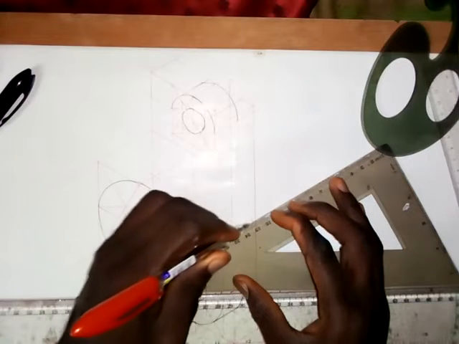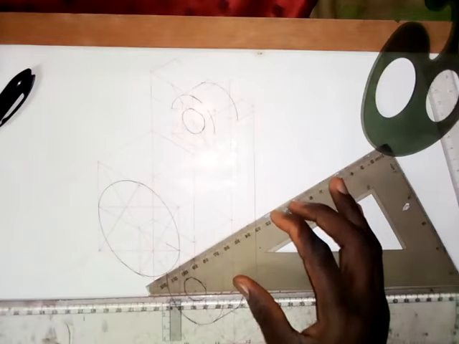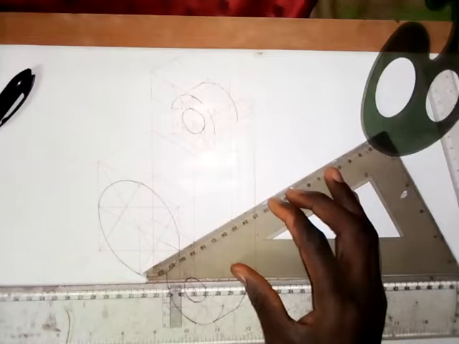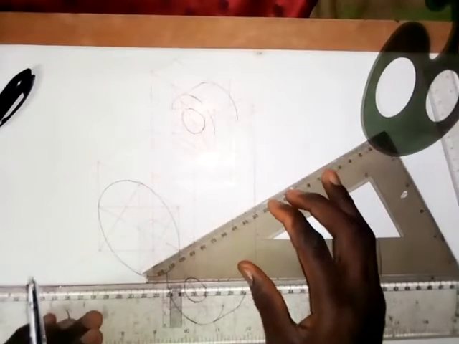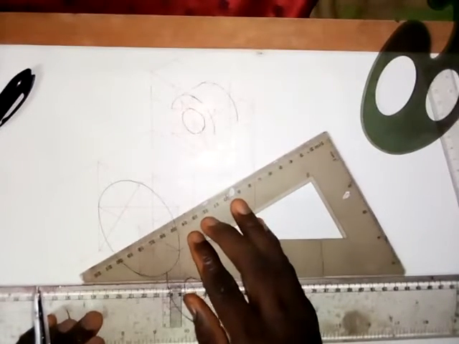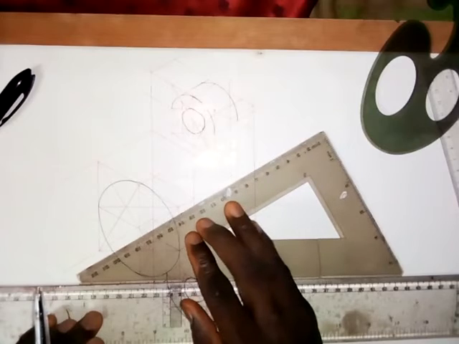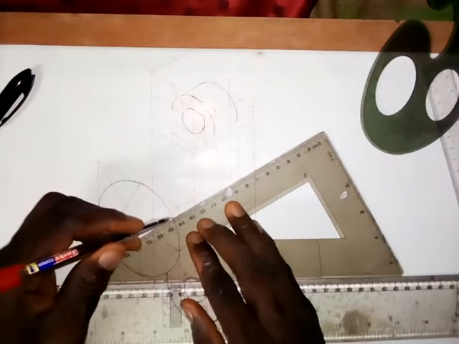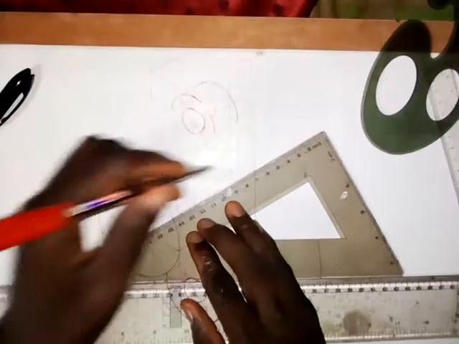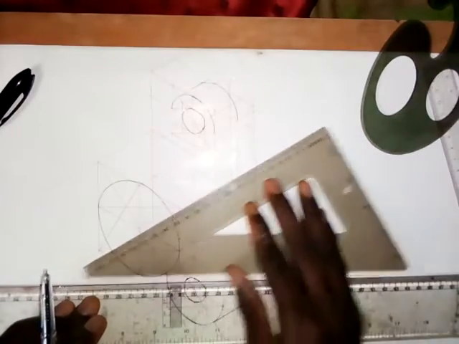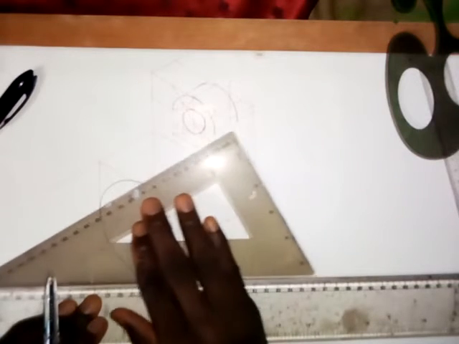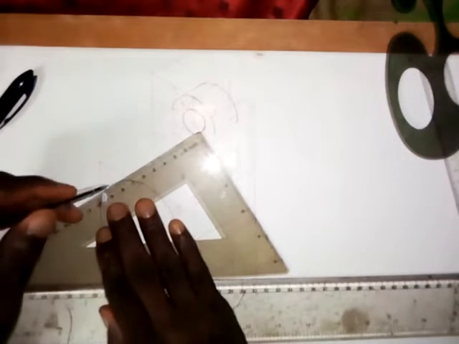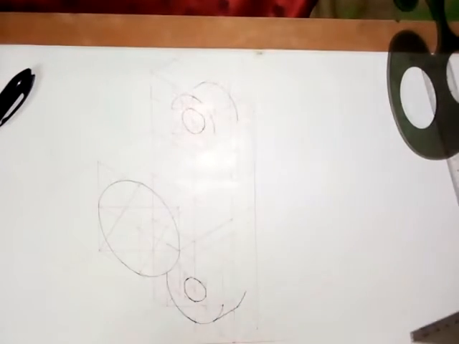So draw a line from this point to this part here, and then from this point here, draw a line. Okay, and also from this point, draw a line. Then come to this point here and draw a line to this side. I believe you can see what I'm doing.